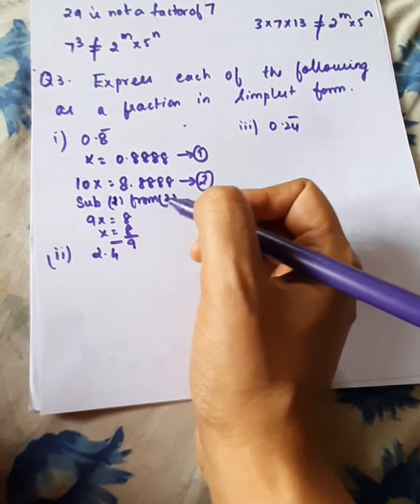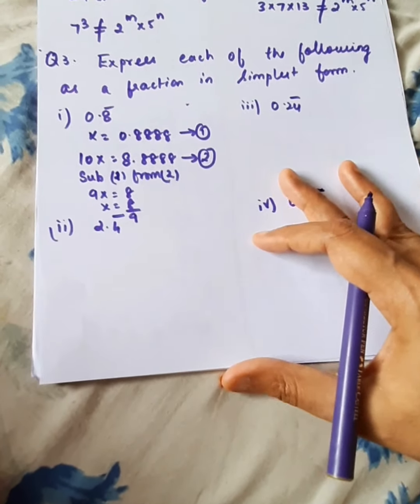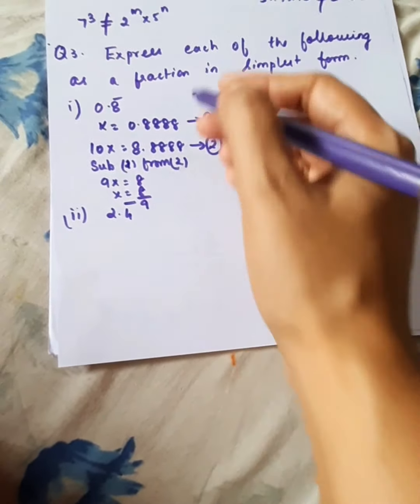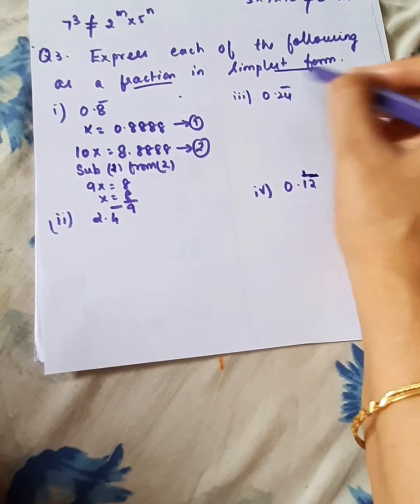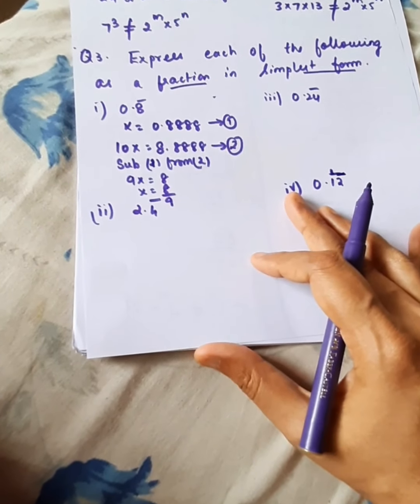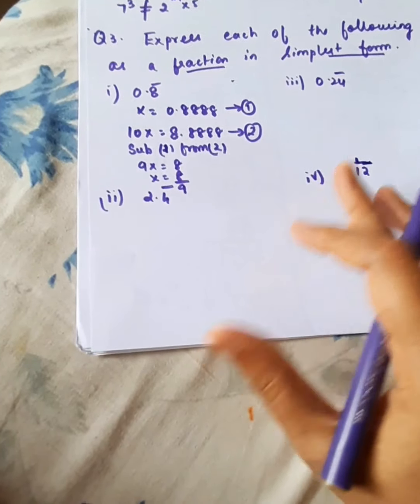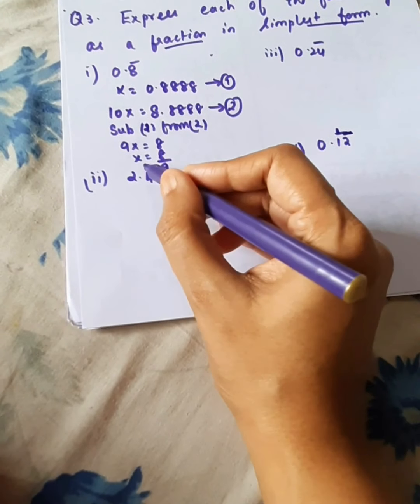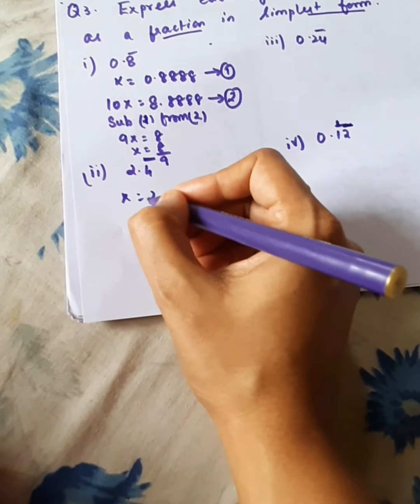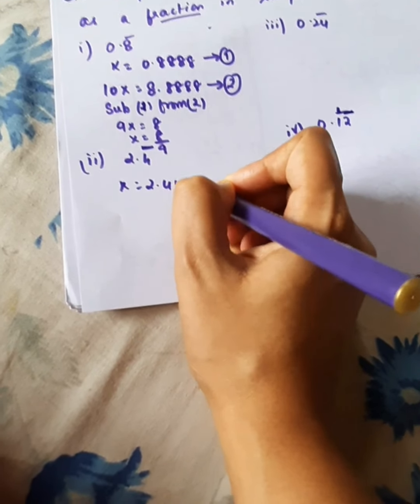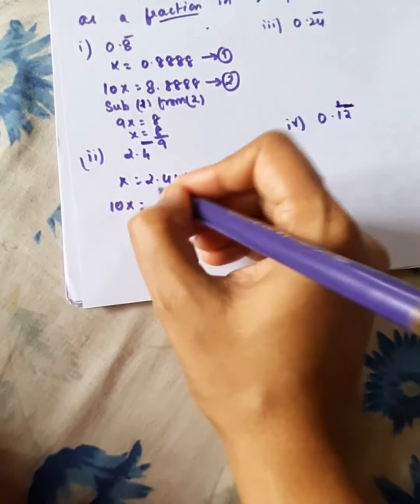The answer is required as a fraction in the simplest form. It's not further divisible, so I can write it only like this. Next, the second question is 2.4 with 4 repeated, not terminating. Let's assume it as x. So 10x is 24.444.